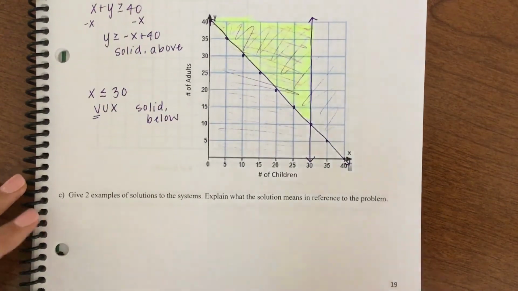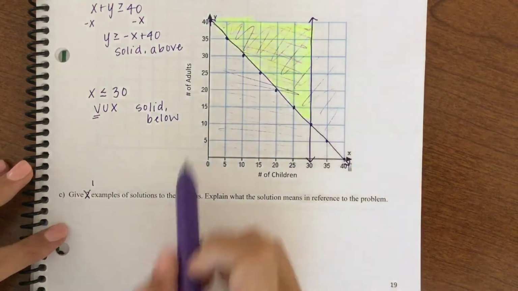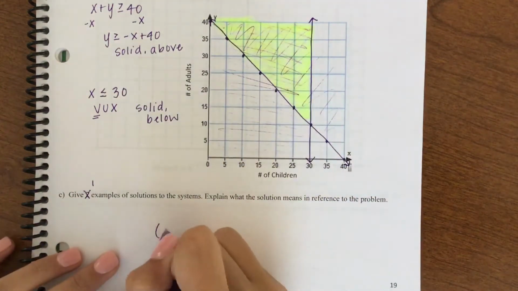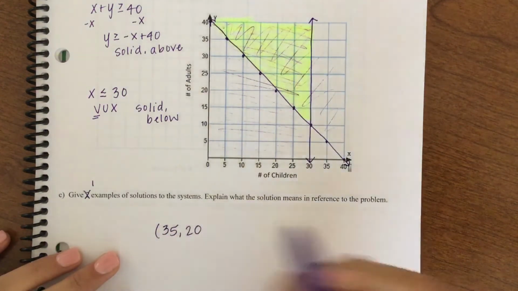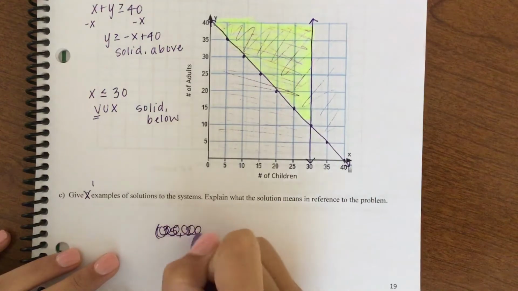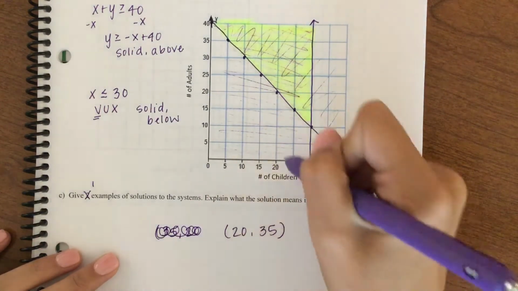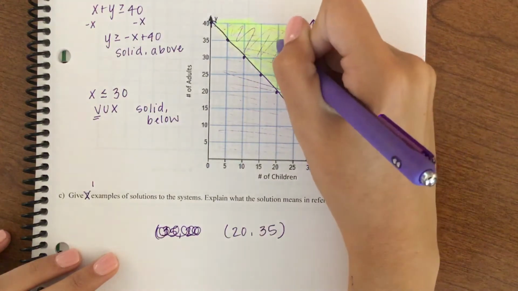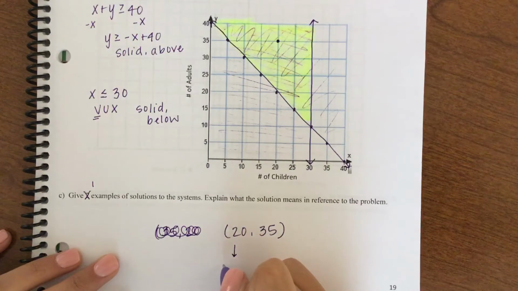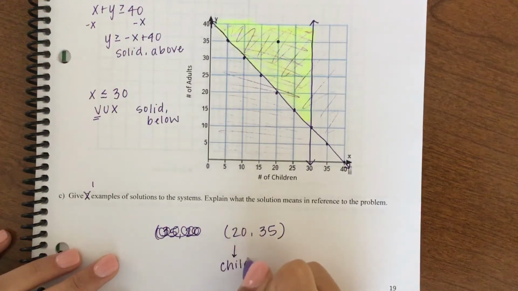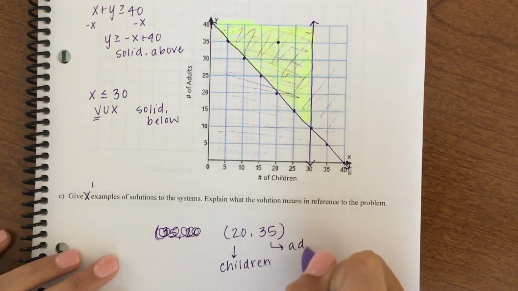So it says give two examples, we're just going to give one example. An example of a solution would be 35, 20. Nope, I had that backwards. 20, 35, which would be right here. That means that she can have 20 children and 35 adults.